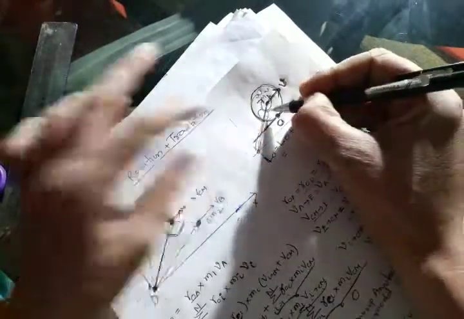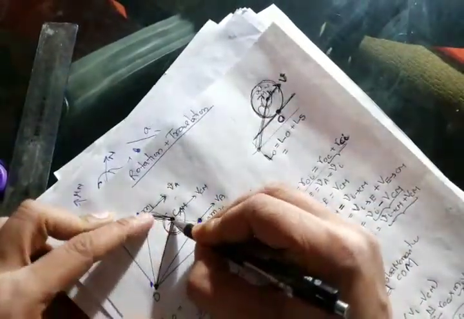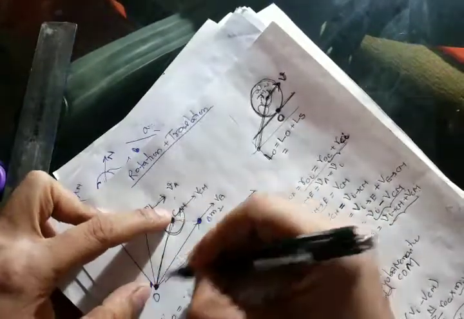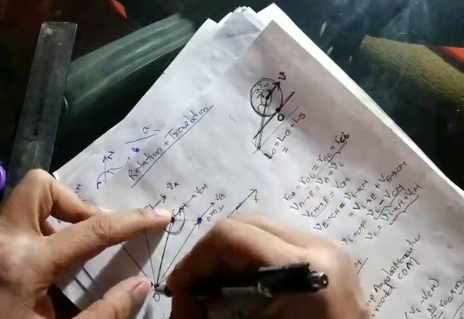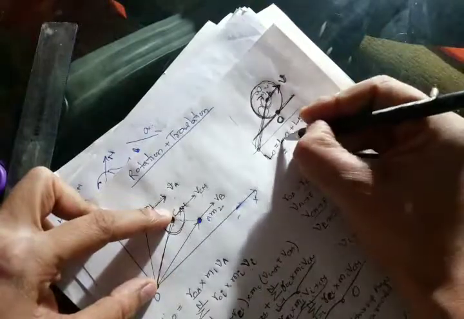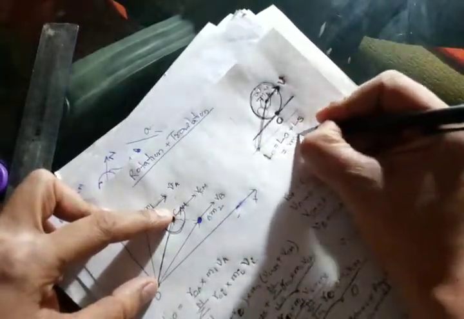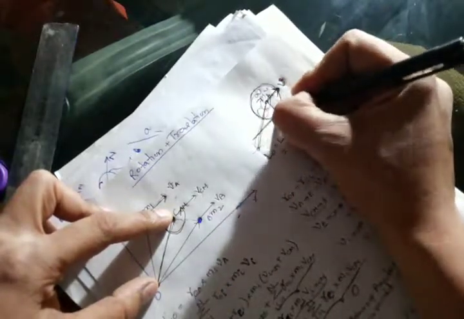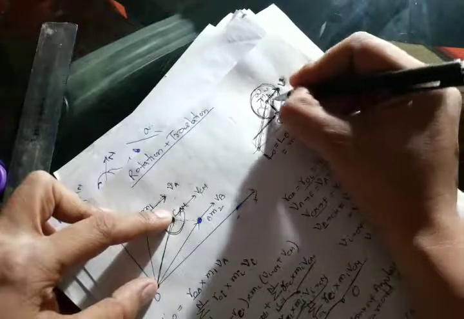As we checked here, the orbital angular momentum around O involves the mass and the velocity of the center of mass, so it will be m v into r, because this is the distance around this. So m v r.